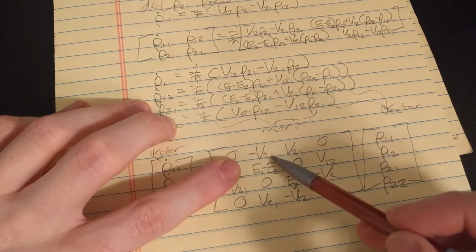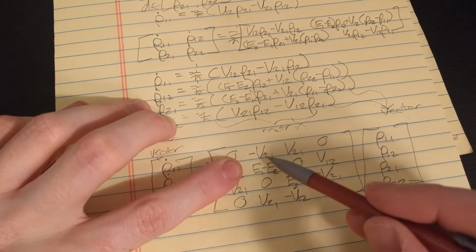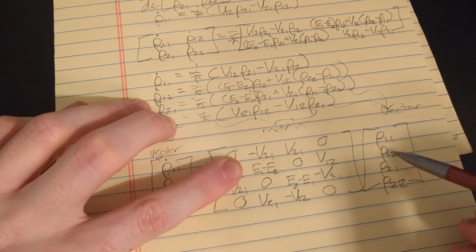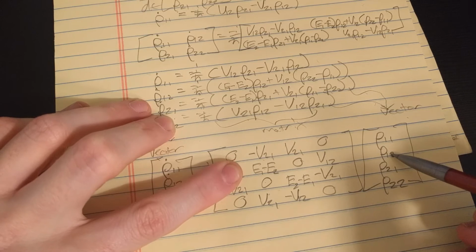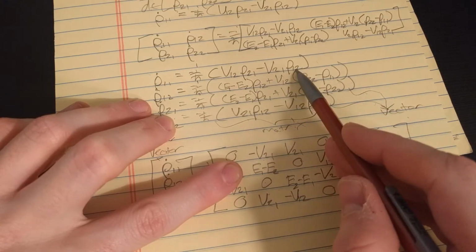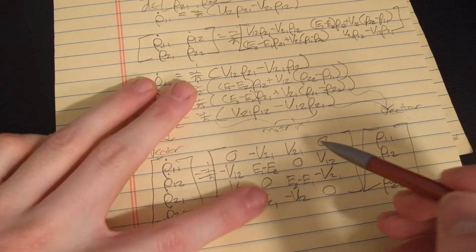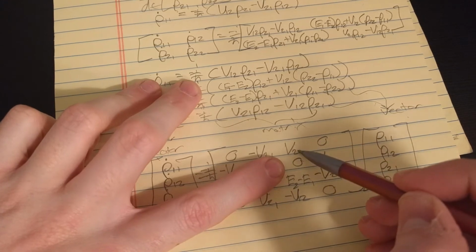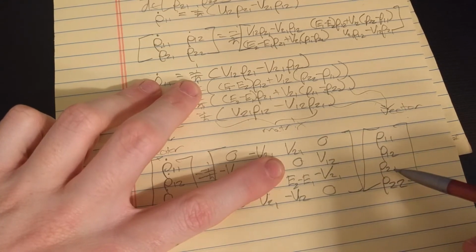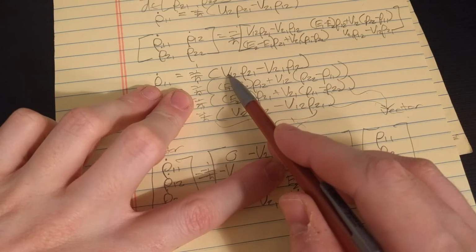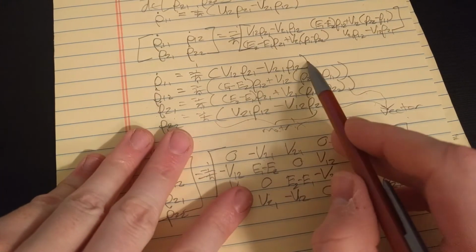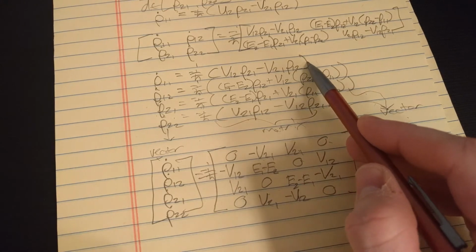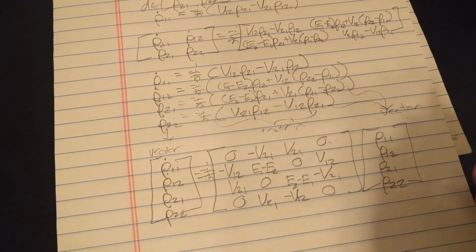So, plus negative v21 times rho 12, which is this second term in the first equation here, and then plus v21 times rho 21, which is the first term in this equation, and then 0 times rho 22, because rho 22 does not appear in the first equation. And I did that for the same things.